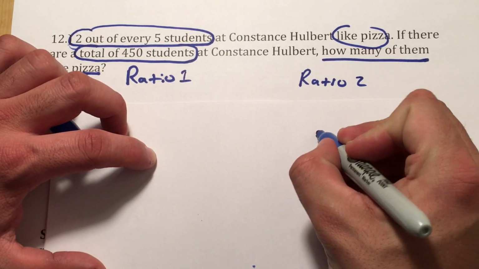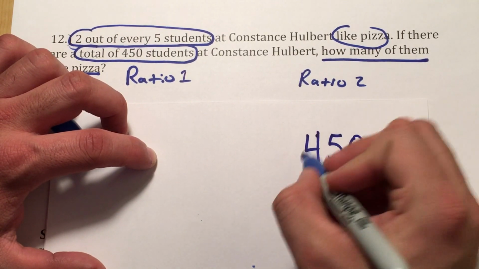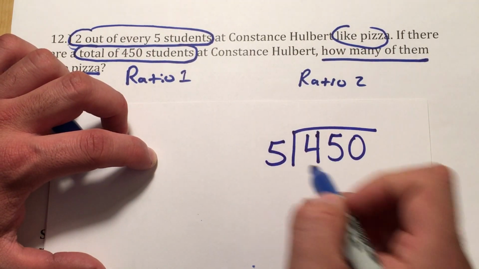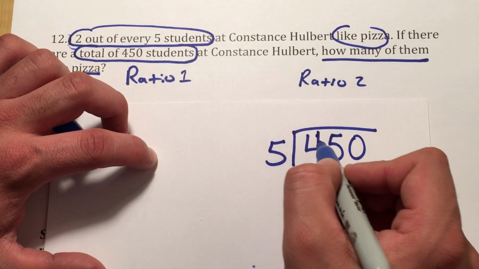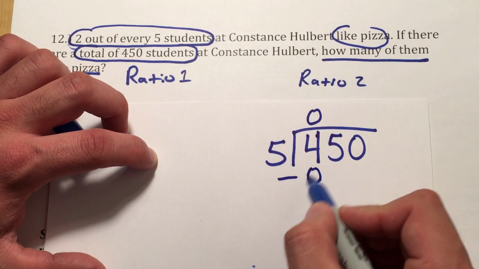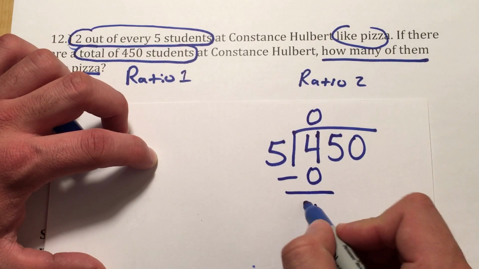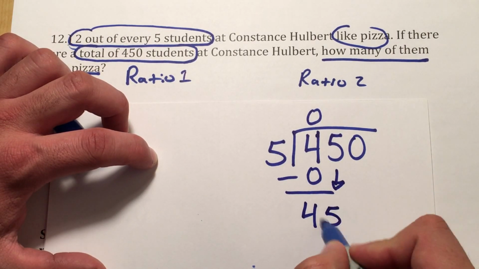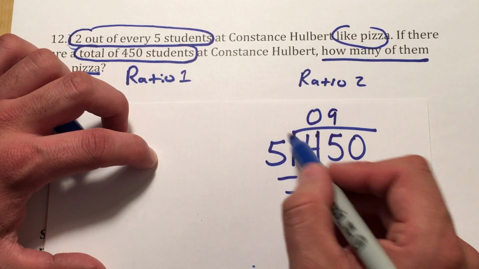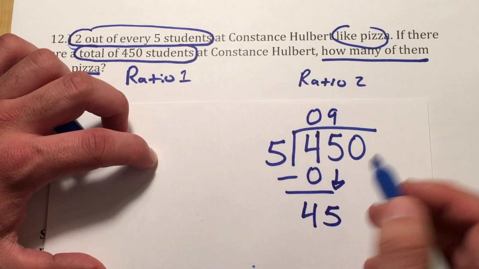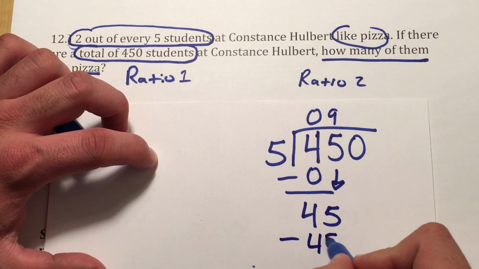So 450, if we were to divide that by 5, let's go ahead and do that. How many times is 5 going into 4? You could do this, it would be 0. 4 minus 0 is 4. Let's bring down the 5. How many times is 5 going into 45? That would be 9. We can subtract 9 groups of 5. 9 times 5 is 45.